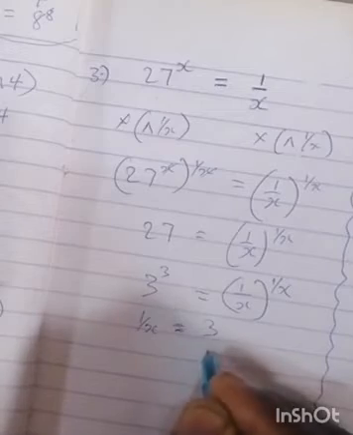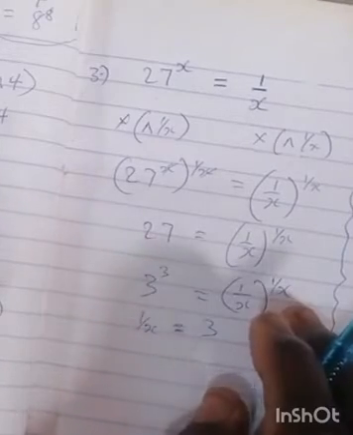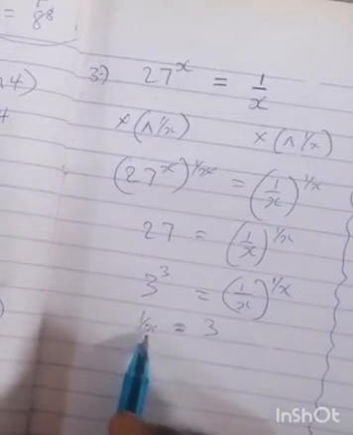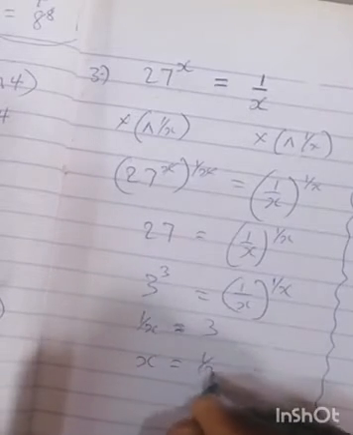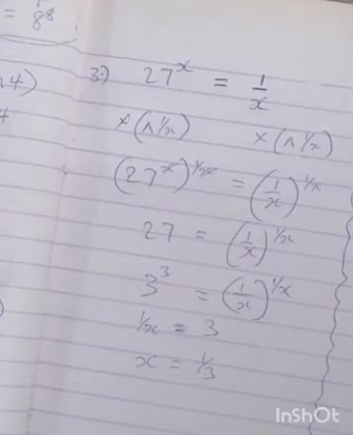And if you want to get your x, that is actually simple. You can put this over 1 and cross multiply. But if inverse of x is equal to 3, definitely x equals to what? Inverse of 3. So our x will be 1 over 3.